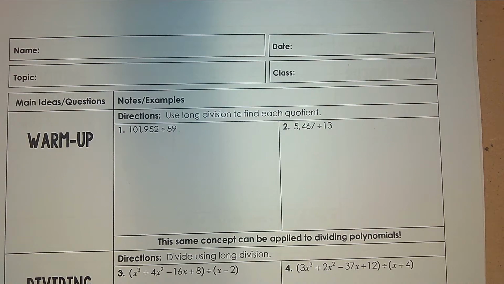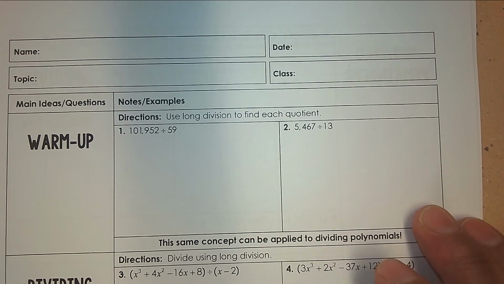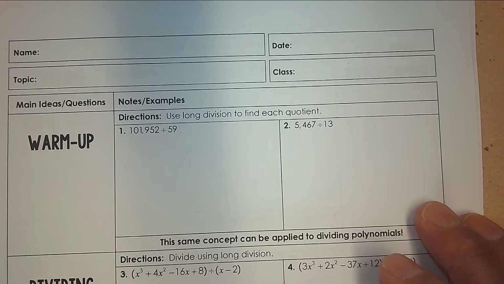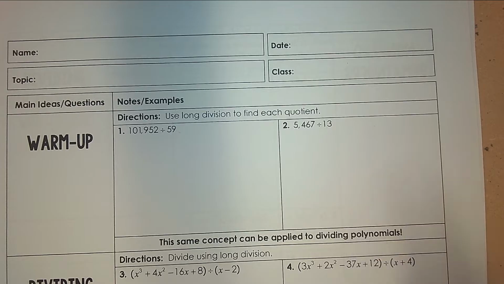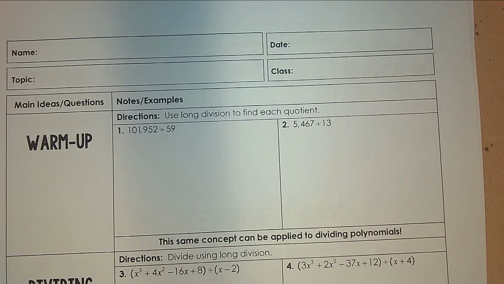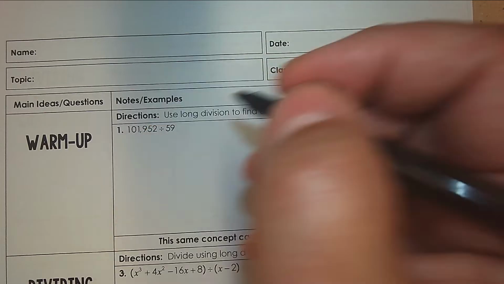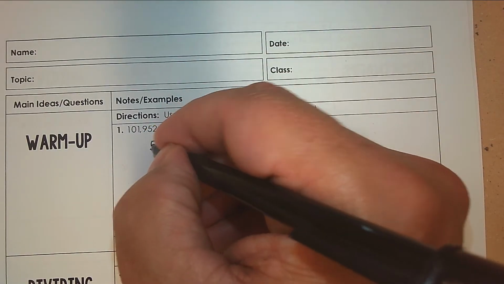Alright, this lesson is on dividing polynomials. Before we start dividing algebraically, we're just going to do numeric dividing, maybe what you did in elementary school, who knows. So what's 101,952 divided by 59? How would you set it up and how would you divide? I know it's been a long time.